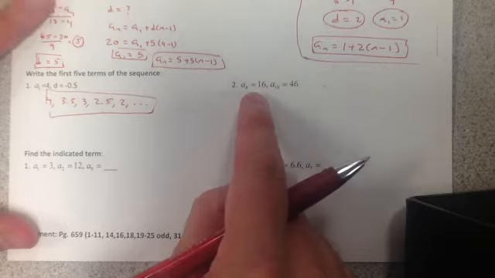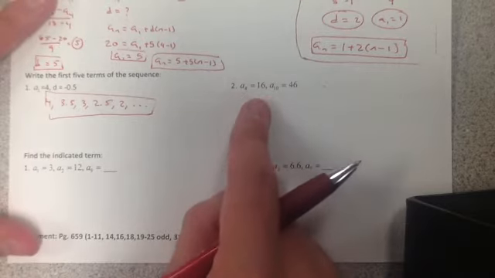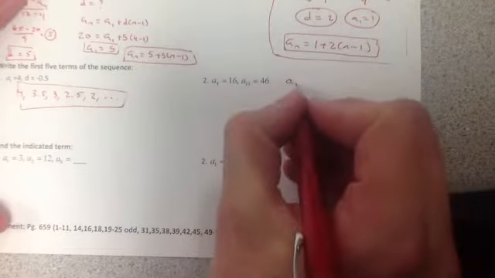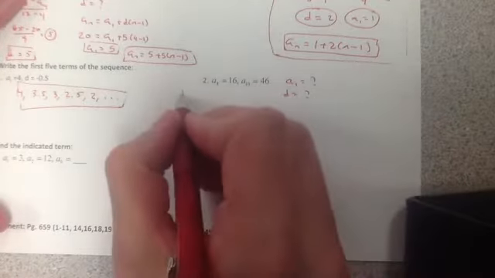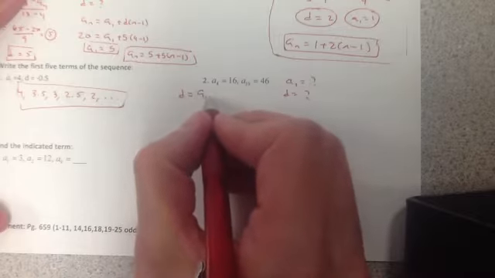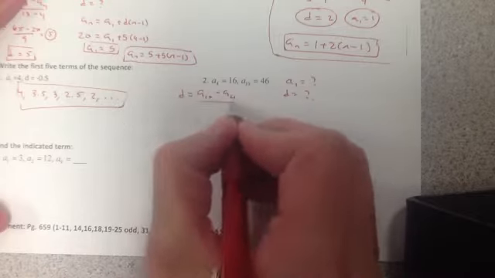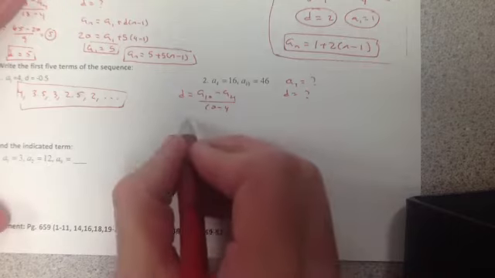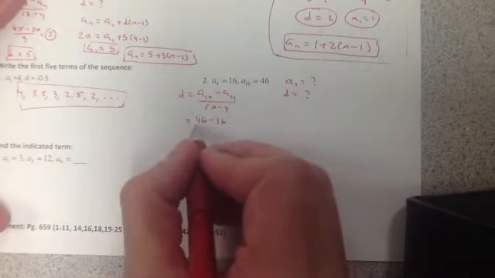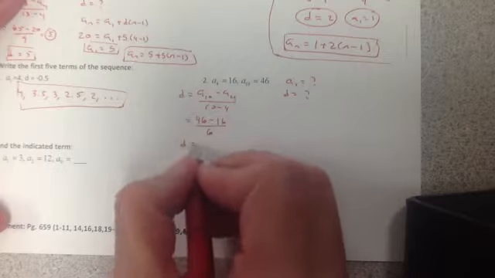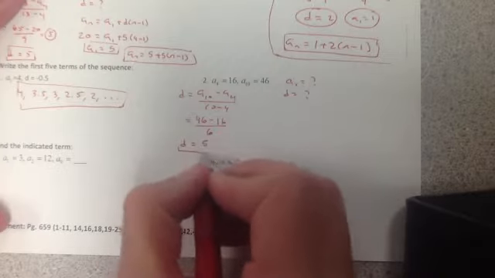Write the first 5 terms here. This is kind of a neat one right here. We don't know what the first term is. So guess what we have to generate again? We have to get the first term and the common difference. Well, the common difference is pretty easy. It's a sub 10 minus a sub 4 over 10 minus 4. So we get 46 minus 16 over 6, and our common difference is 5.